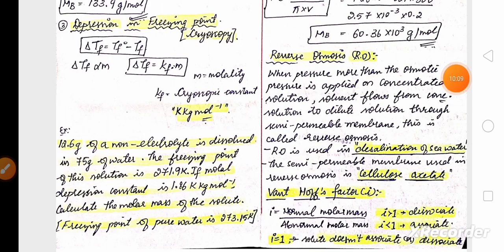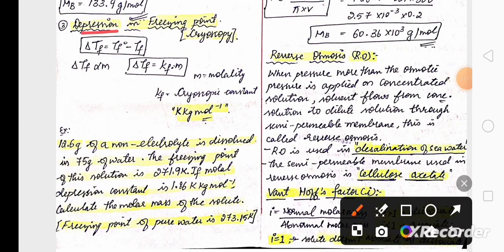Now, the third colligative property is depression in freezing point or cryoscopy. It means whenever you add a non-volatile solute into the solvent, the freezing point is going to decrease. We know the freezing point of water is 0 degrees Celsius. When you add a non-volatile solute like glucose or salt into it, the freezing point goes below 0 degrees.